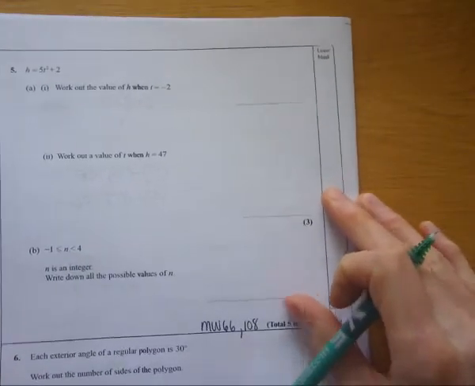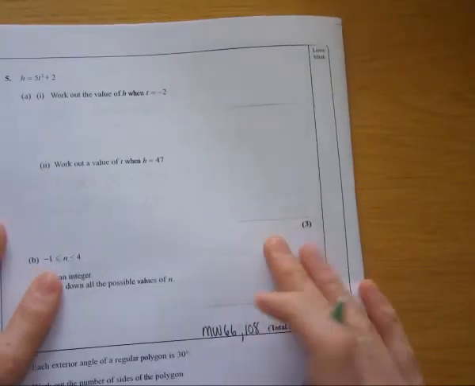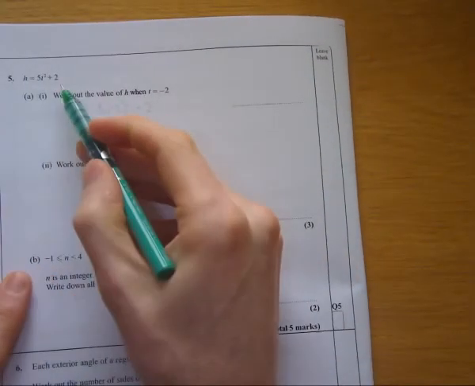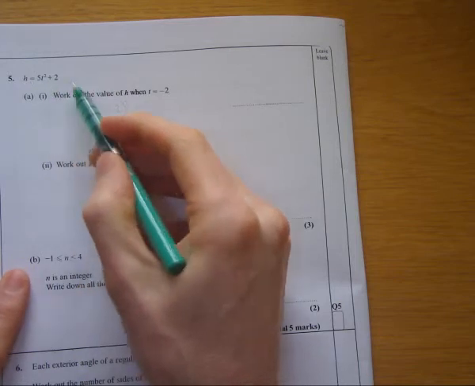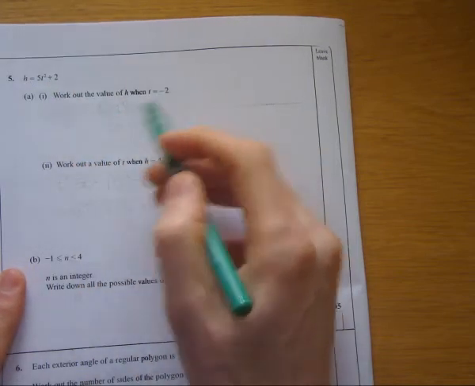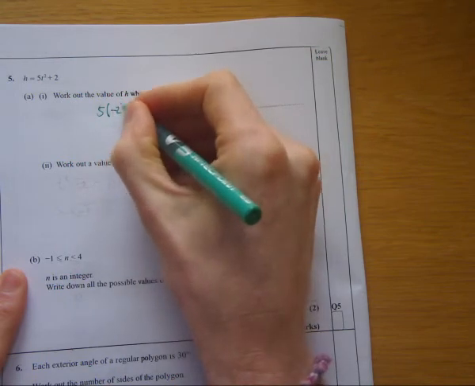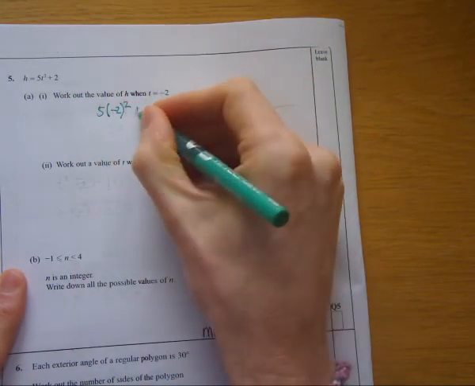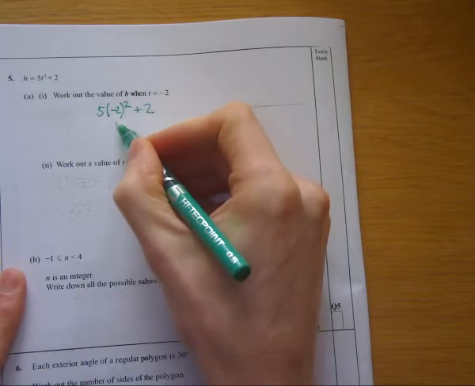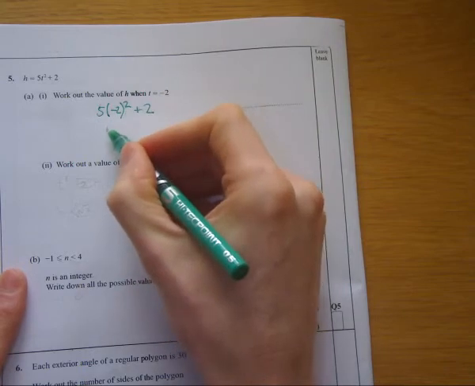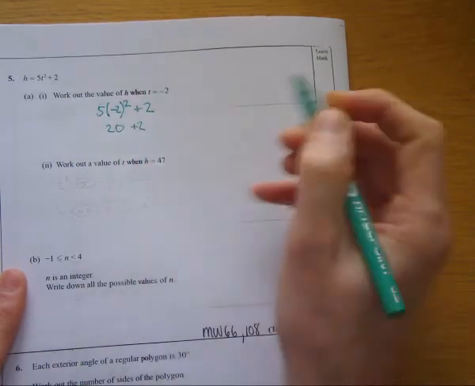Okay. That was question 4. Here's question 5. Here's the expression h equals 5t plus 5t squared plus 2. Work out the value of h when t equals negative 2. So I've got 5, and instead of t, I've got negative 2. So put it in brackets, squared, plus 2. Negative 2 squared is 4. 4 times 5 is 20. Add the 2, gives me 22.